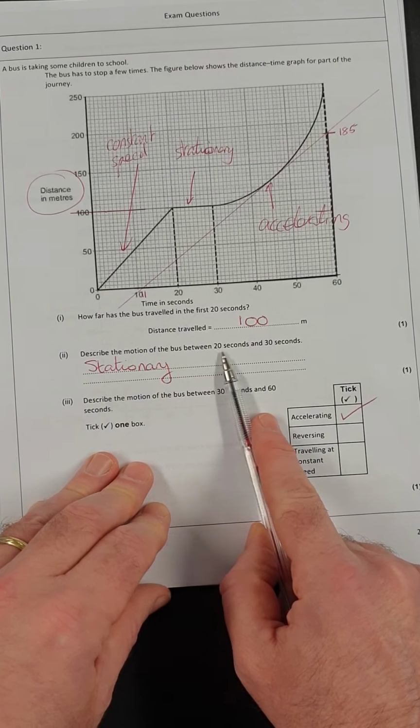And then between 30 and 60 seconds for part 3, what's the motion of the object? Well, here I've got a curved line going upwards, so this means that the object is accelerating. The next question is a calculation question, but it asks, what is the speed of the bus at 45 seconds? Now, when you have a question like this, but they've given you a graph to use, you need to use the graph. You don't have the information to use the equation, so we're going to use the graph.